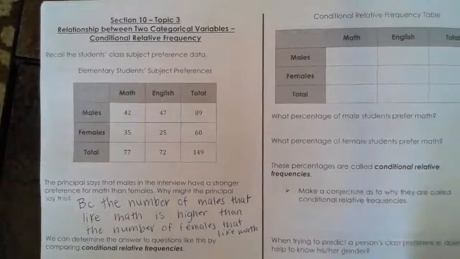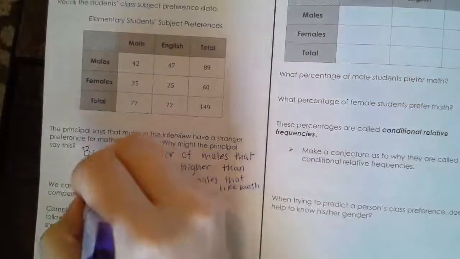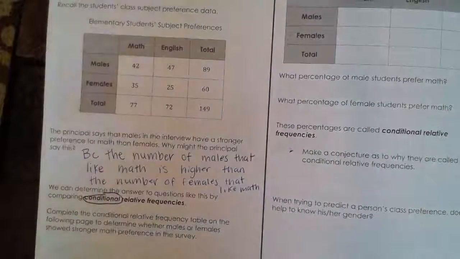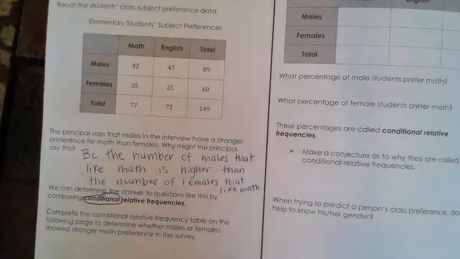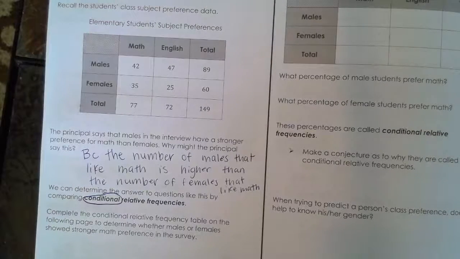We can determine the answer to questions like this by comparing conditional relative frequencies. Now, my conditional relative frequency, as opposed to my joint relative frequency or my marginal relative frequency, is conditional. It's based on certain things. So complete the conditional relative frequency table on the following page to determine whether males or females showed stronger math preference in the survey.